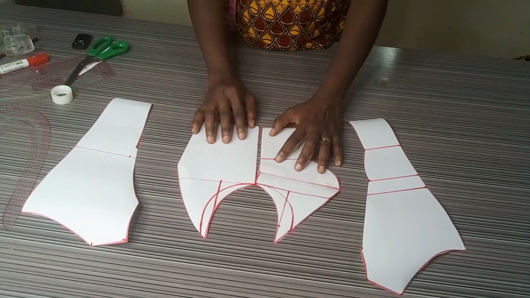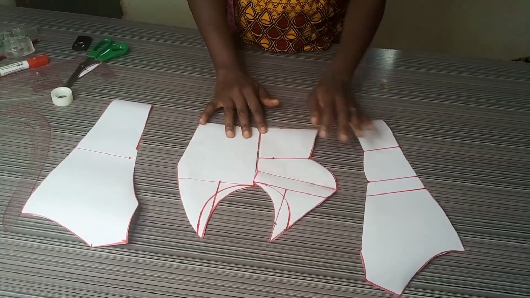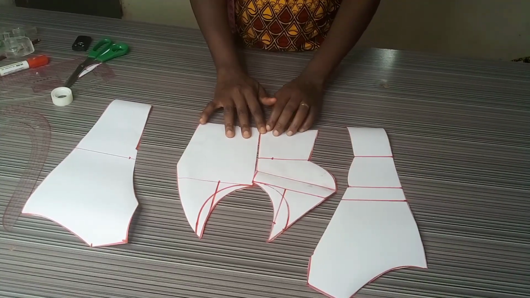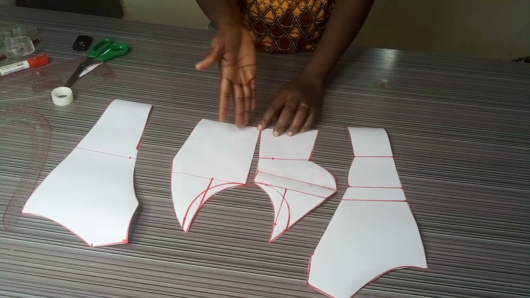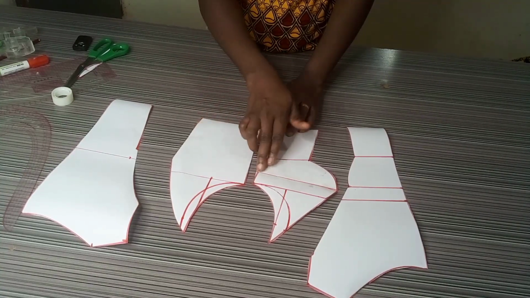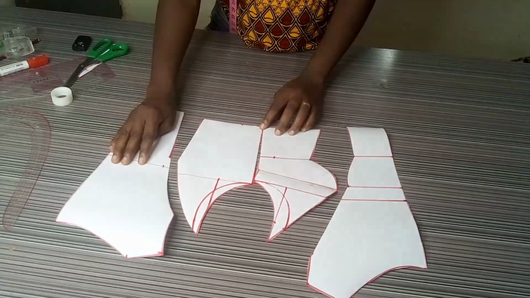So, you can see it's matching. The two sides are matching now. So when you sew it, there will be no issue of the front length being longer than the back half length. There's no issue for that. The bust dart has taken care of that. So they are now equal.